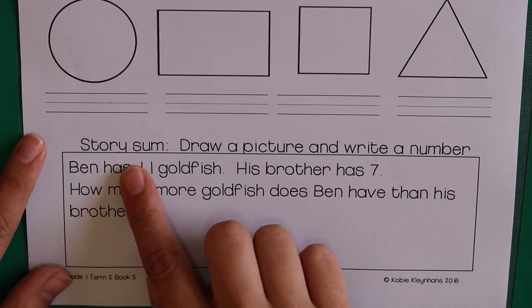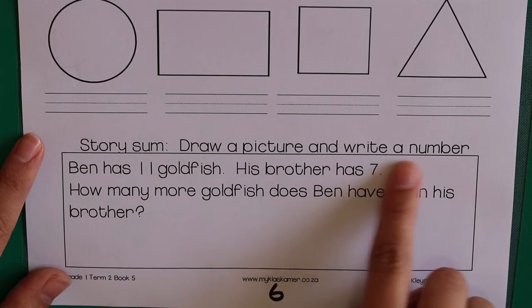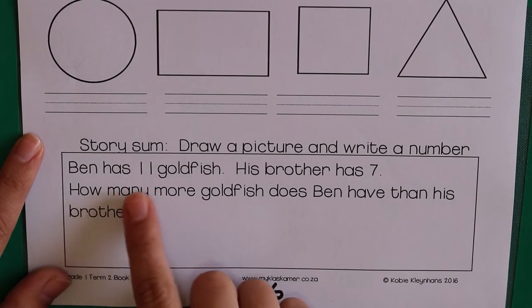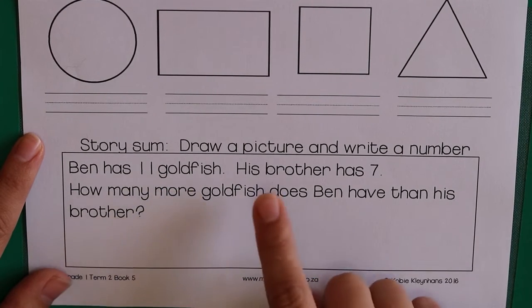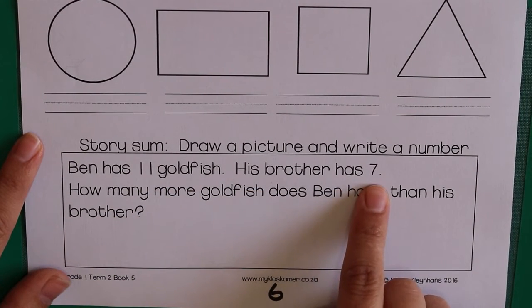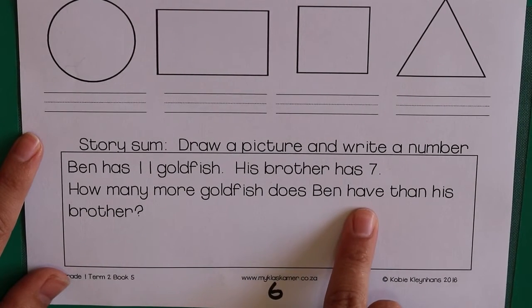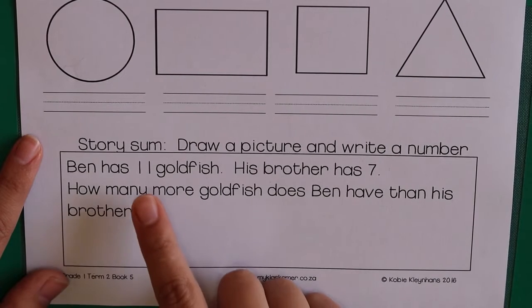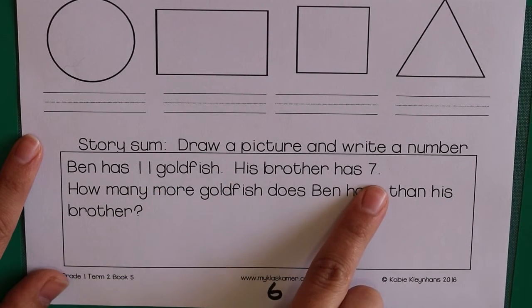Okay, another story sum. Draw a picture and write a number. Right, the number is the sum. Ben has 11 goldfish. His brother has 7. How many more goldfish does Ben have than his brother? This is quite a tricky one. So, Ben has 11. His brother has 7.